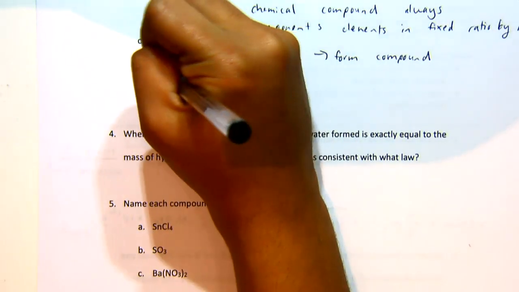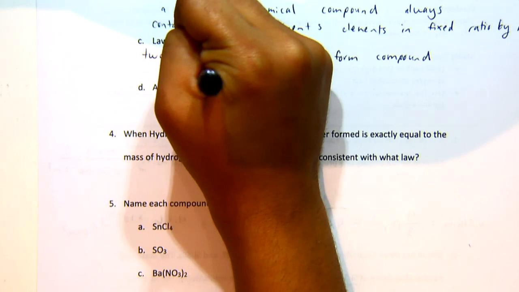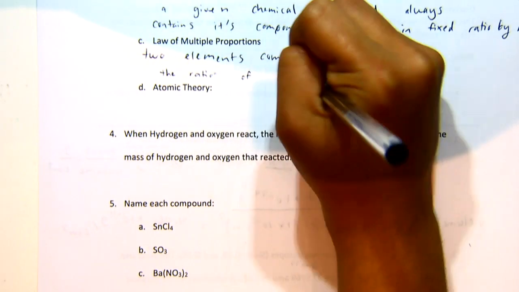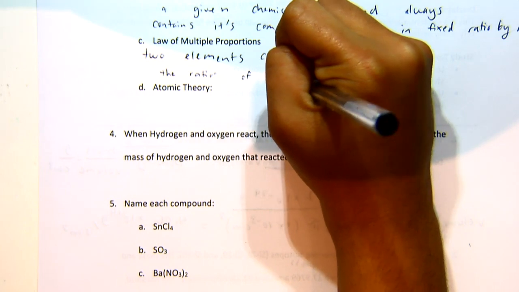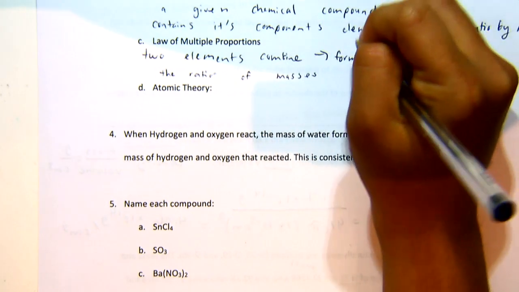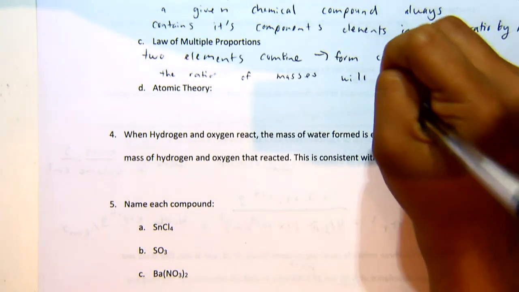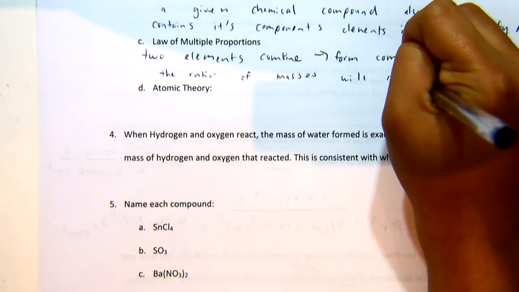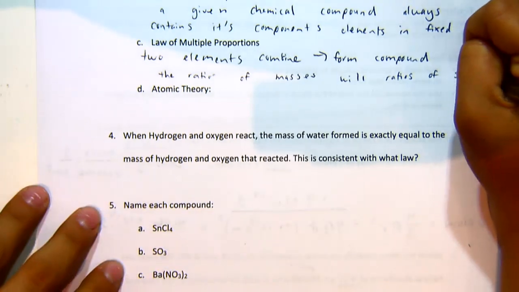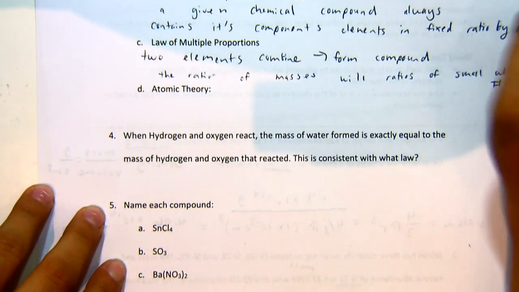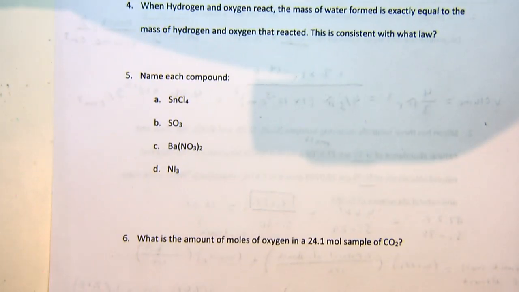The ratios of their masses will be a ratio of small whole numbers. I'm trying to shorthand this, but these laws were not meant to be shorthanded. Small whole numbers.